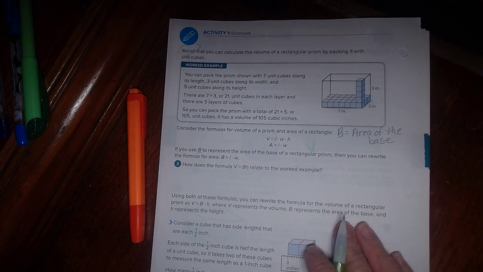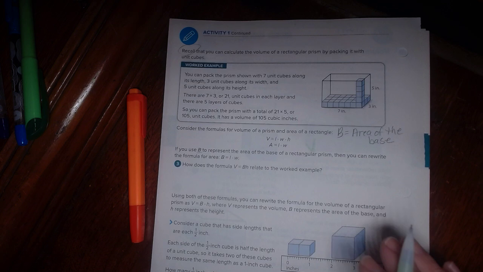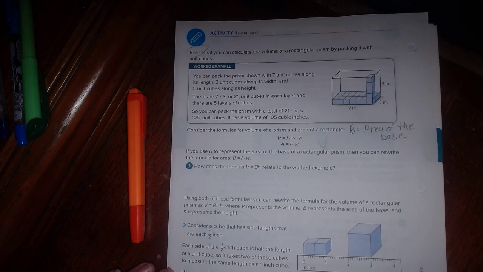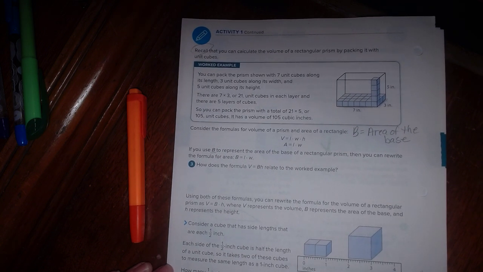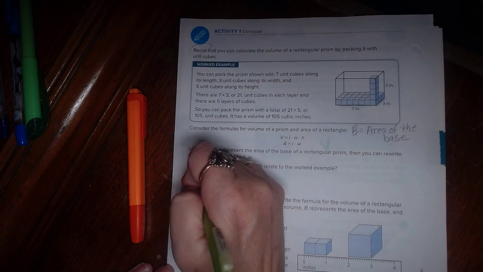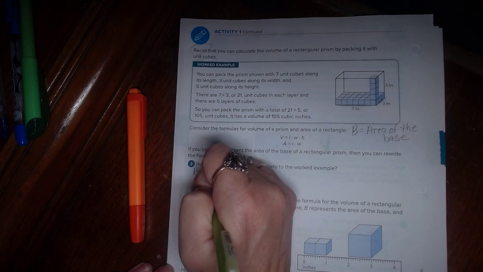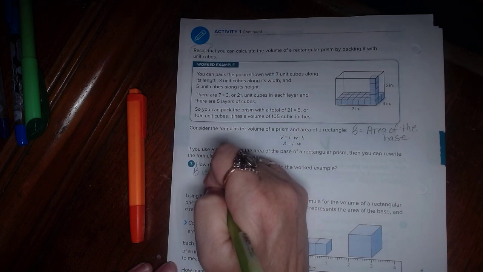Area of the base. And then number 3 says, how does the formula V equals capital B times H, so how does the formula volume equals area of the base times the height, relate to that? So what do you think? Well, capital B is the area of the base.